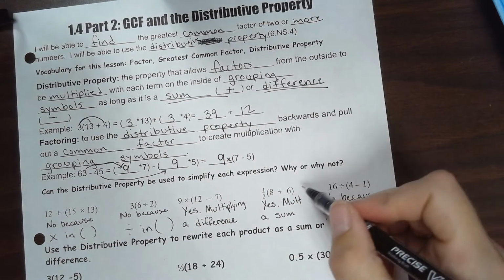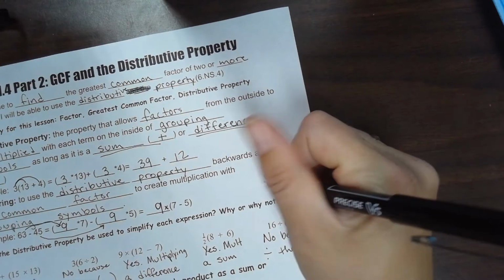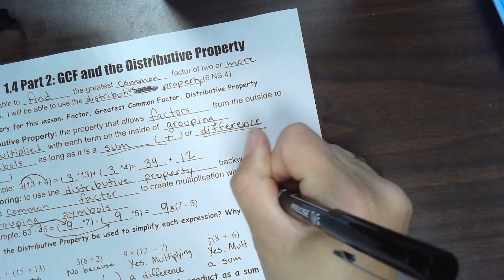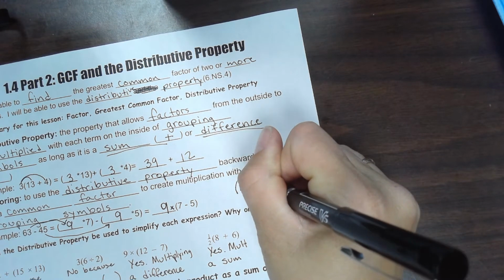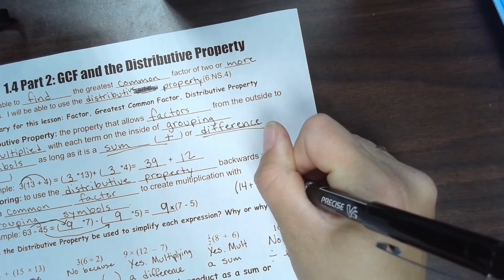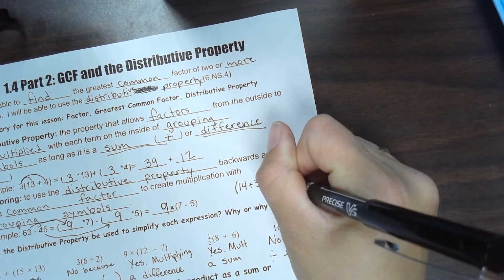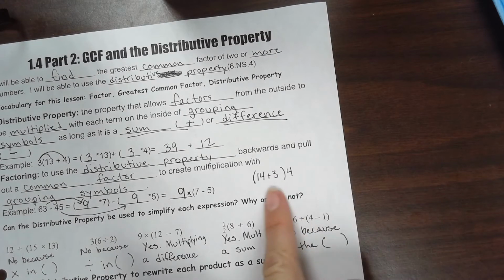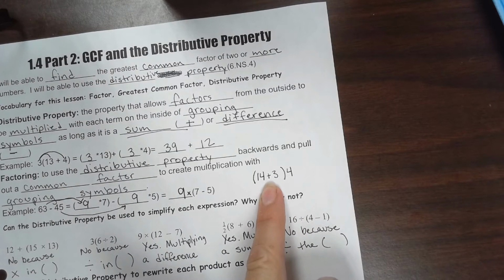Now, I want you to realize I'm going to add one little note up here. Will you please write down this example with me? Would this one work? Plus 3, and then put a 4 on the outside here. Would this one work? So on the inside, I have a sum inside the parentheses. That's good.